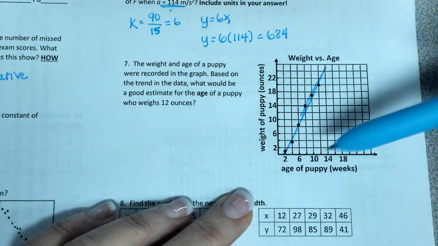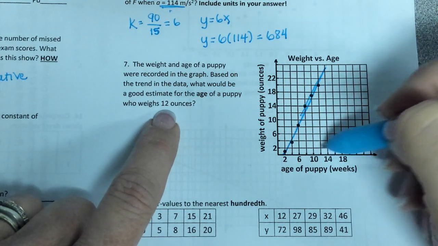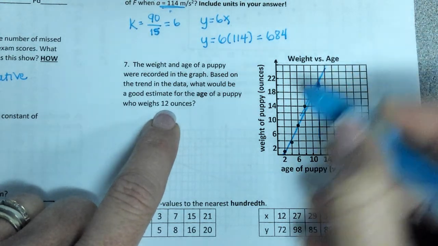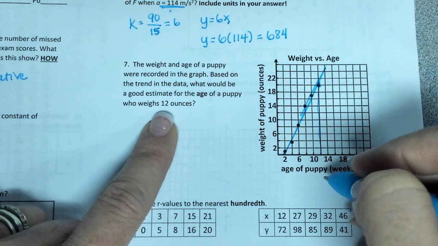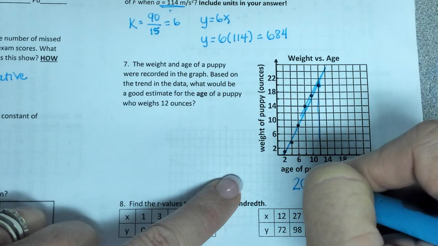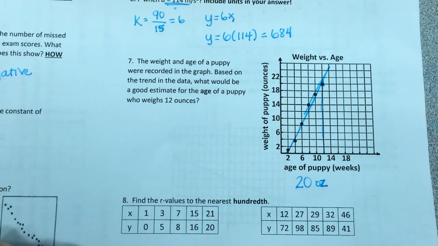Okay, and then I'm going to go to where my X value is 12 right here and go up. And it looks like it's hitting at 20. So we're going to say 20 ounces is our answer. And on the test, it'll be multiple choice. It'll be a multiple choice answer. So you'll just have to determine which one is closest to what answer you find.